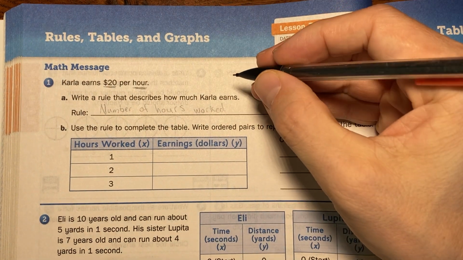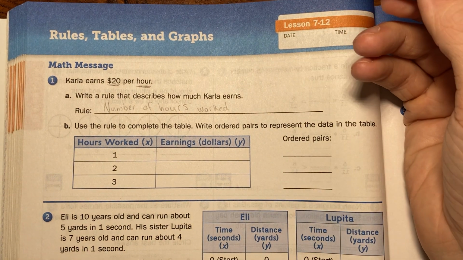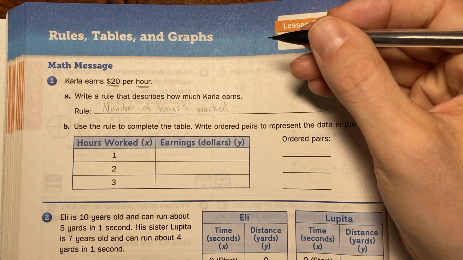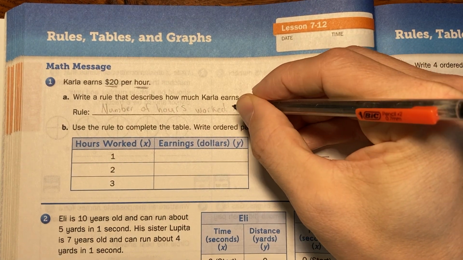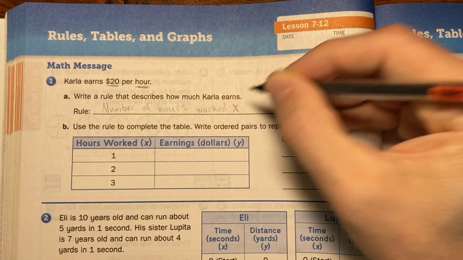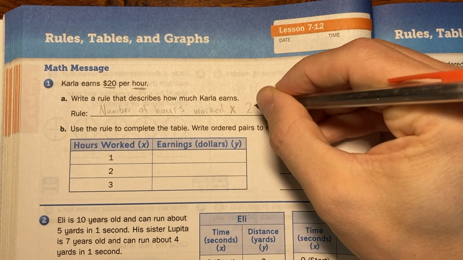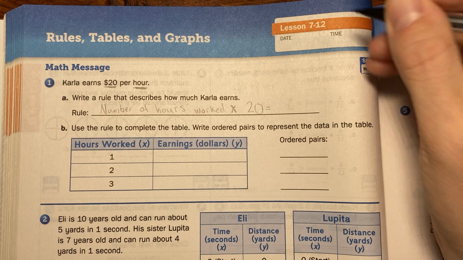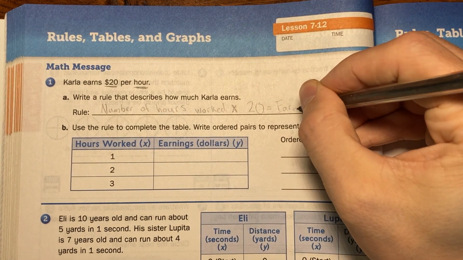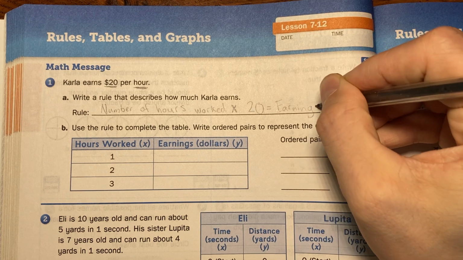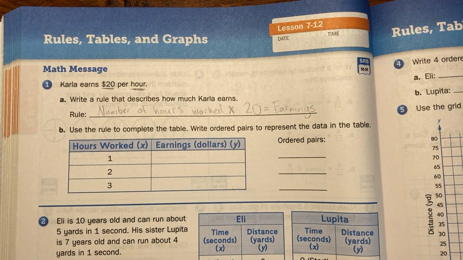So in that case, it's kind of like a multiplication problem. If she works 1 hour, it's like 20 times 1. She works 2, it's 20 times 2. 3 hours, 20 times 3. So why don't we take this rule and turn it into our own multiplication problem. Number of hours worked times $20 will tell us how much she earns. And we can call that earnings. Okay, so in this case, let's actually see what happens here.